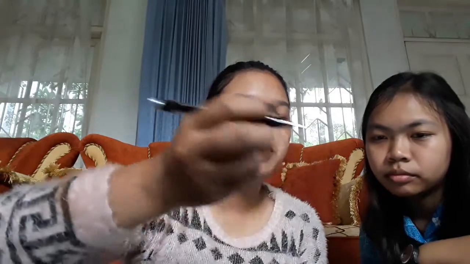If the active voice is simple present, the verb will be changed into verb 3. So in the passive form, we always use verb 3 as the verb, and we only change the to be into is, am, or are. So if the active sentence is people speak English here, the passive voice is English is spoken here. Do you understand? Yes.